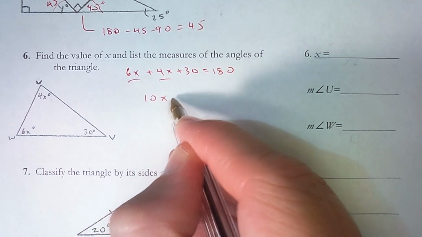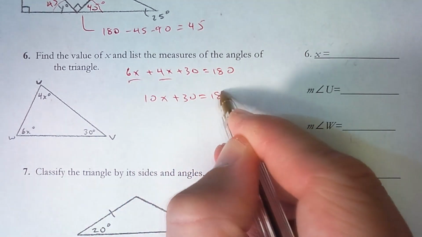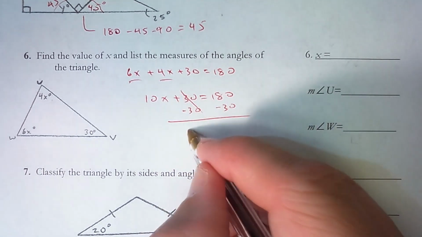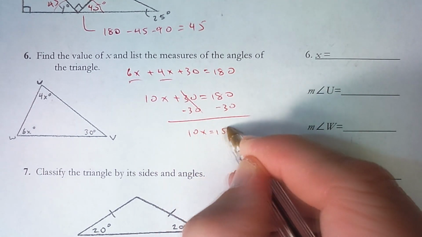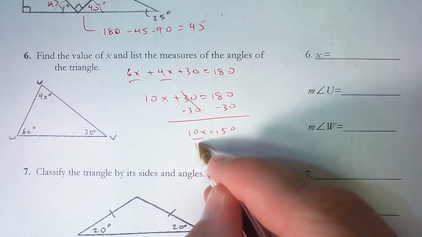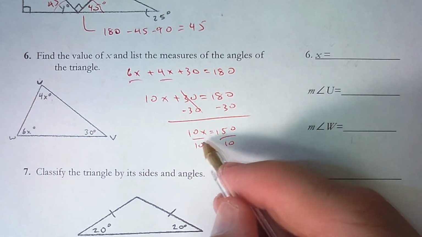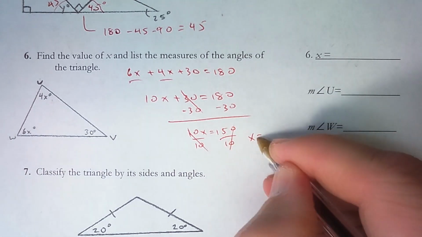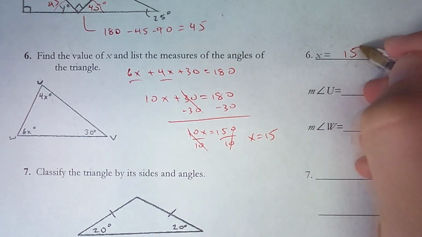I have like terms here, so I have 10x plus 30 equals 180. And now I can subtract 30. So 10x is 150. And I can divide by 10. And these zeros drop off, and I get 15 over 1, so x is 15.